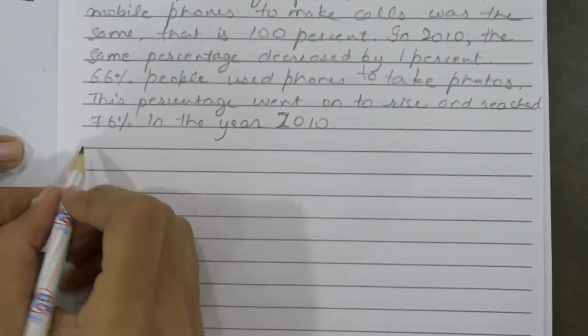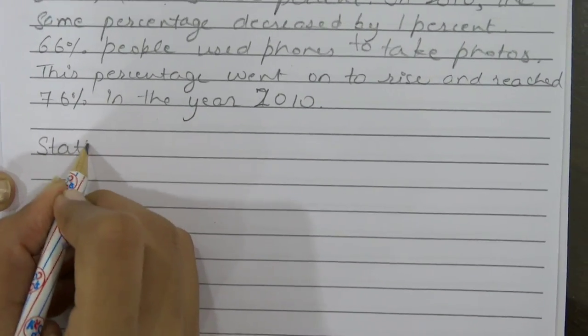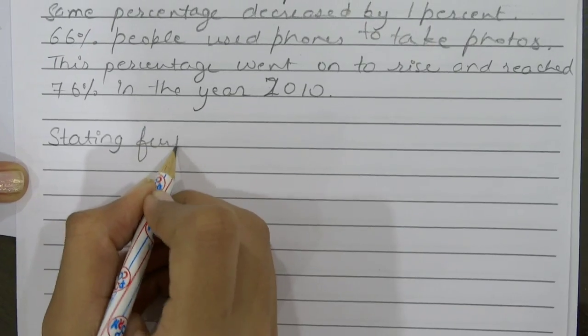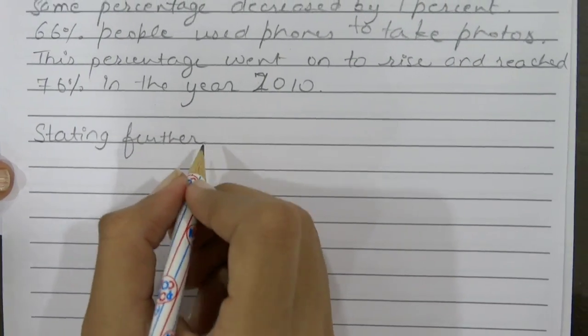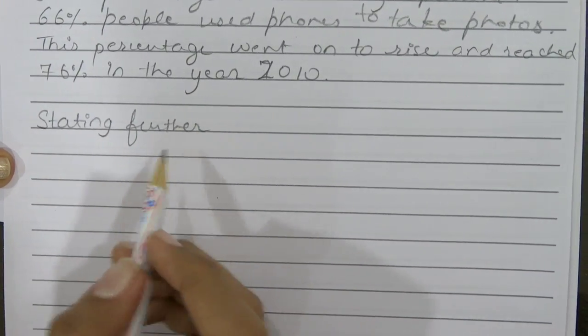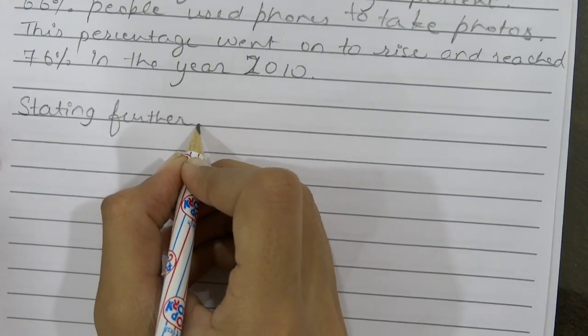So, in the next leave a line and then we start the next paragraph. We may write stating further, or we may write here moving further in order to begin the next paragraph. Or we may just skip it altogether and start it from the next line onwards. Stating further.